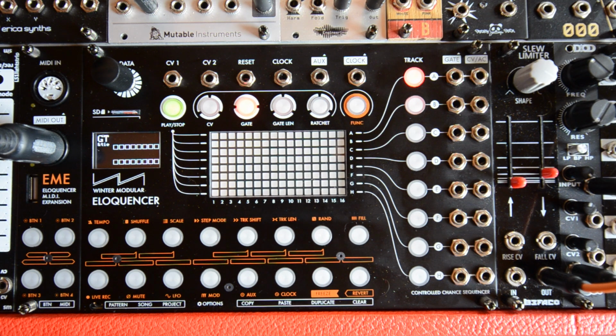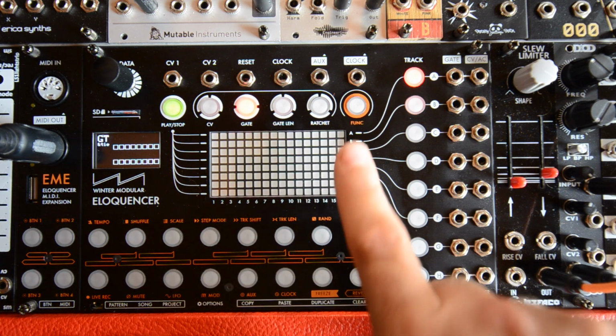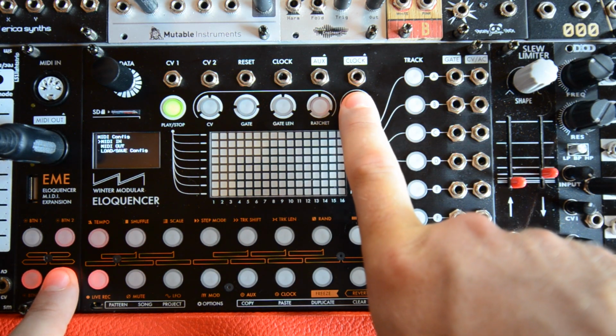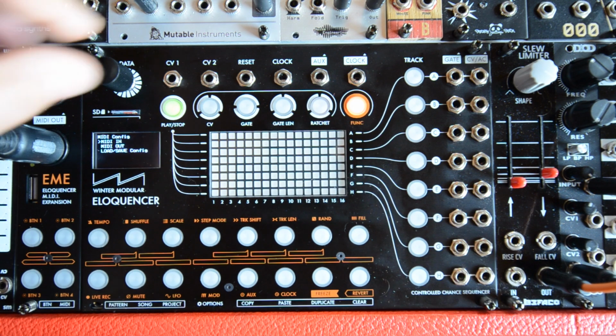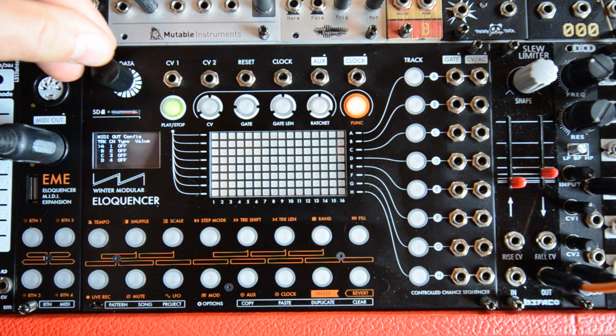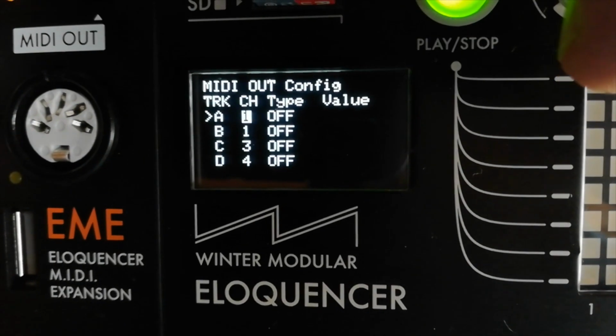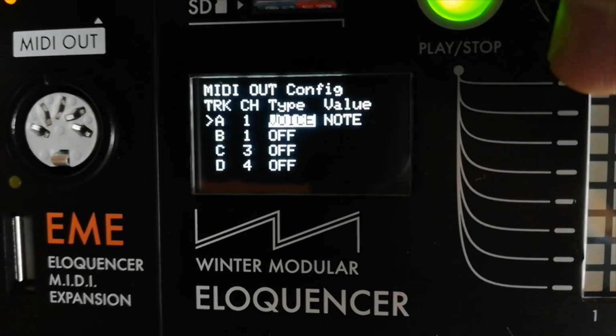To do this test, we have 3 external synthesizers. In MIDI channel 1, we have the Moog Subsequent. In MIDI channel 2, we have the Dave Smith Mopho. And in MIDI channel 3, we have the Microcode. To access the MIDI out configuration, we press Function, and then the 4th button, that is called MIDI. We go to MIDI out, and here we choose. For example, we say that track A will be controlling channel 1 and voice note message.